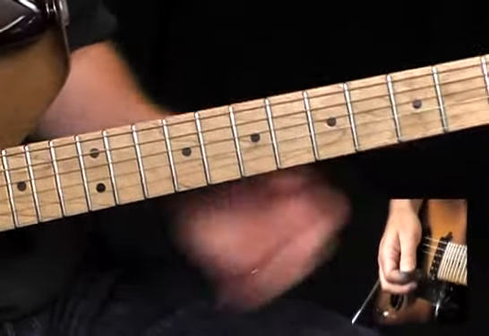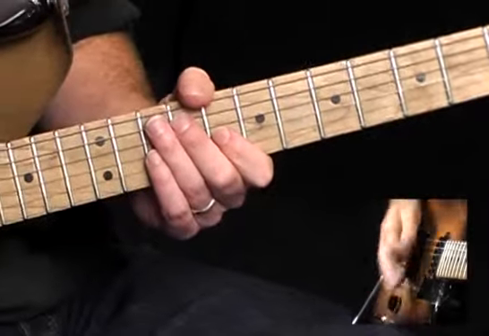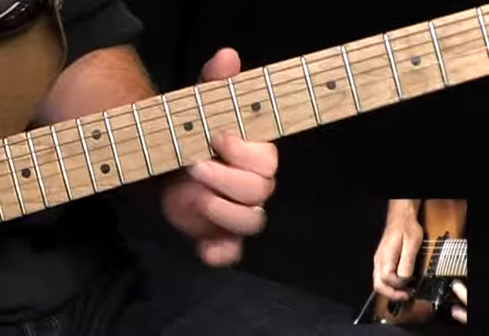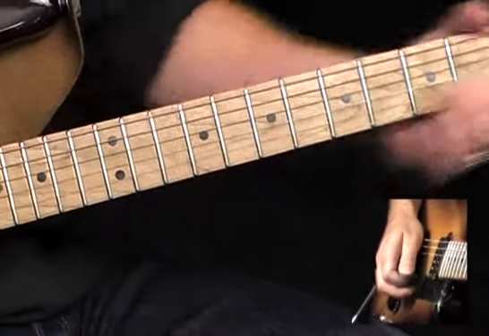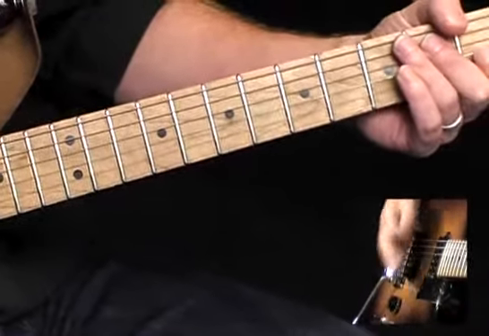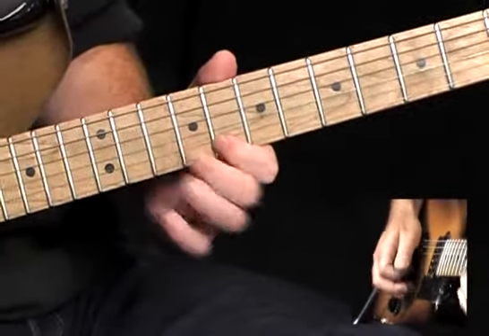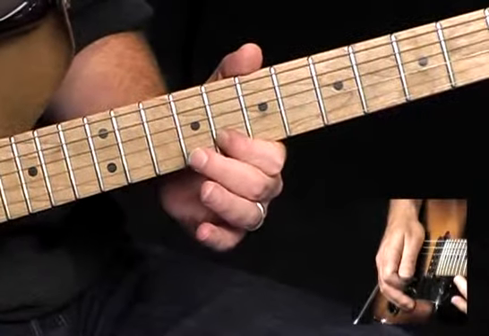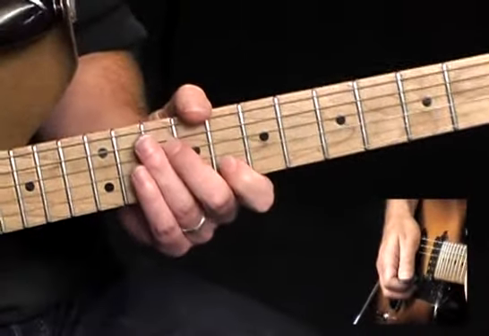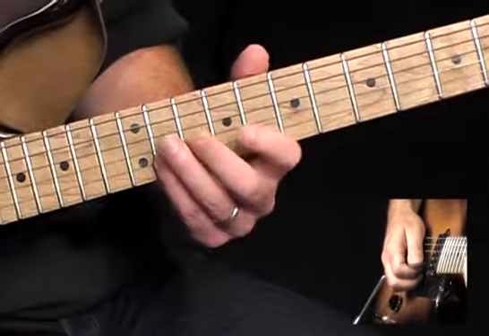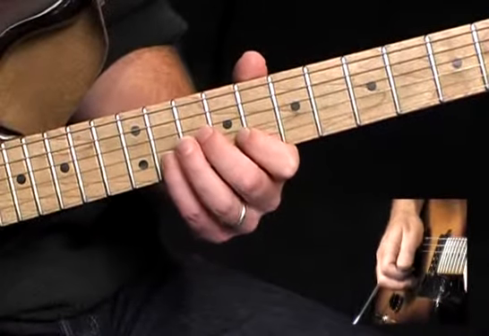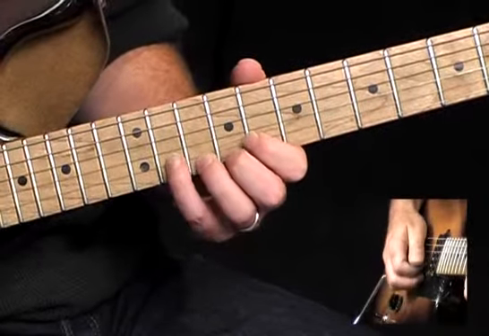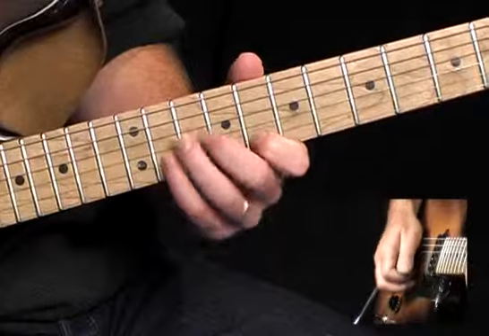Third lick in this section sounds like this. Okay, so I'm using the top 2 strings now, starting off 8 to 11 on the B, and now 8 to 10 on the high E, and coming back 11 to 8 on the B.